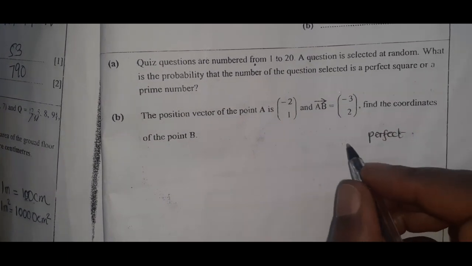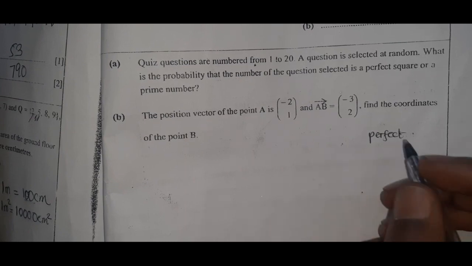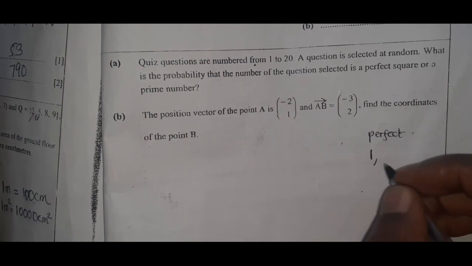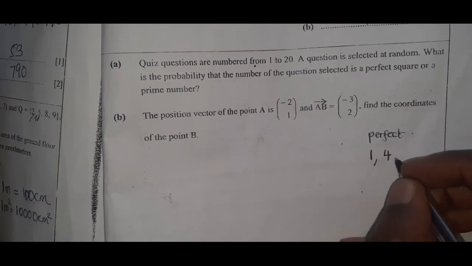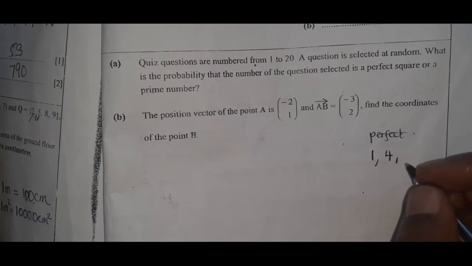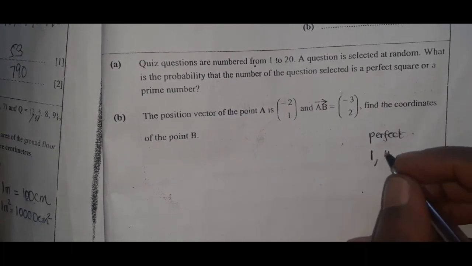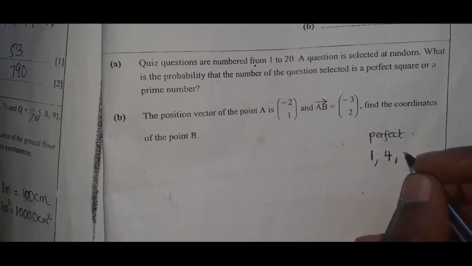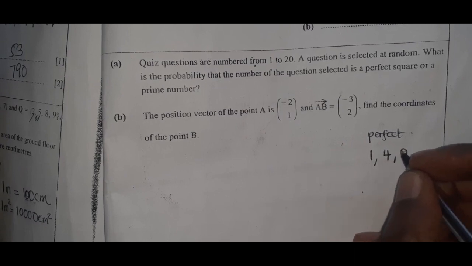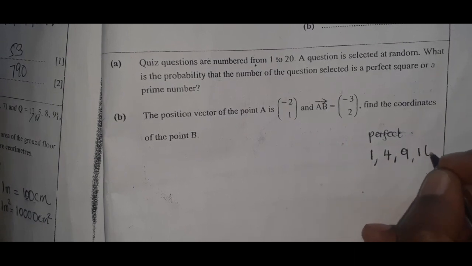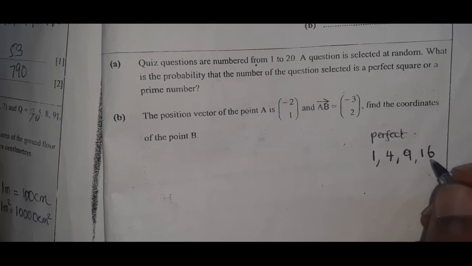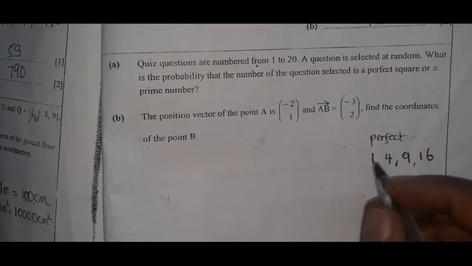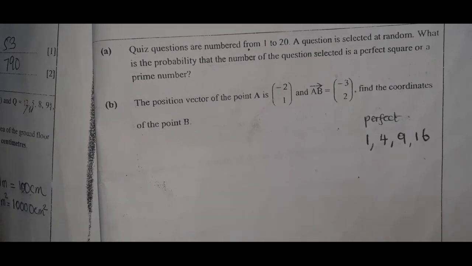So from 1 to 20, those numbers are 1, 4, 9, and 16. These are perfect square numbers.